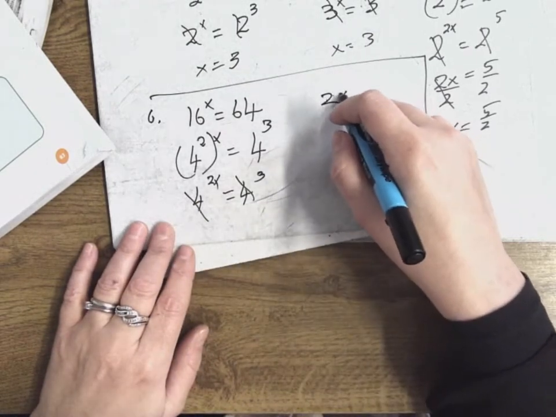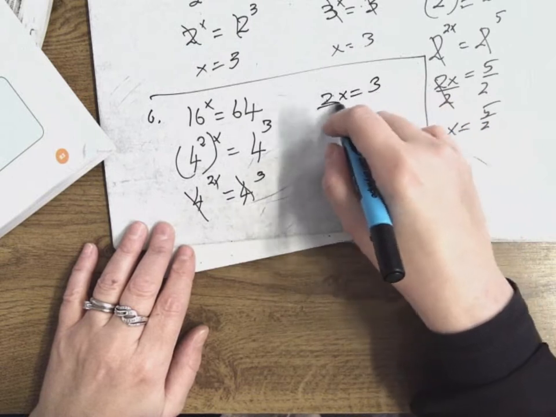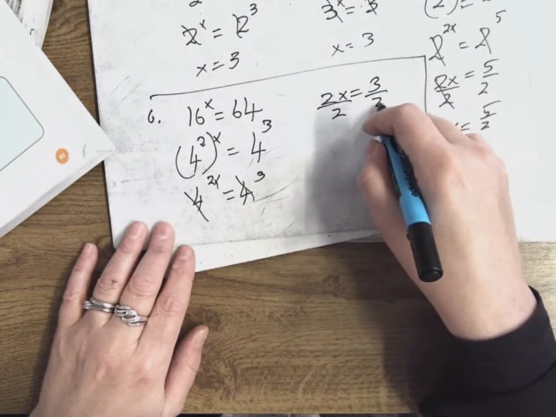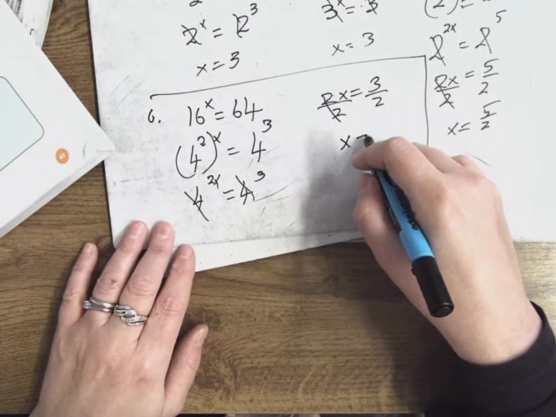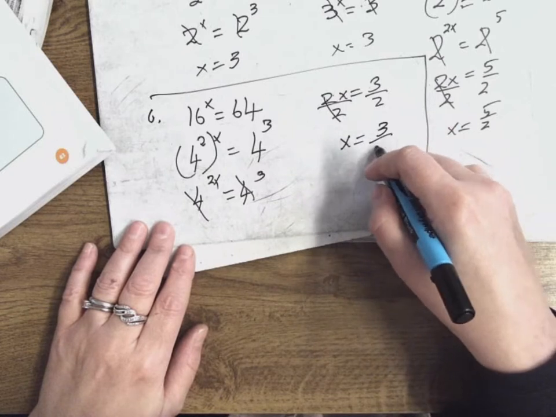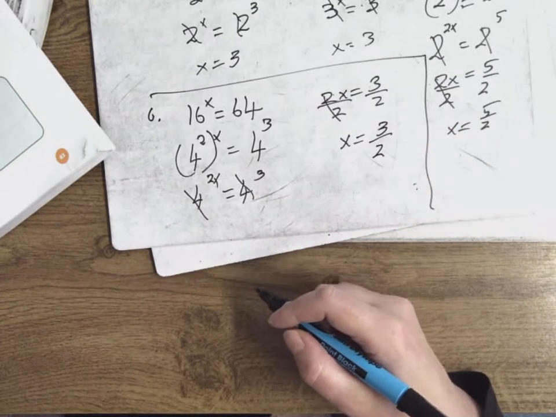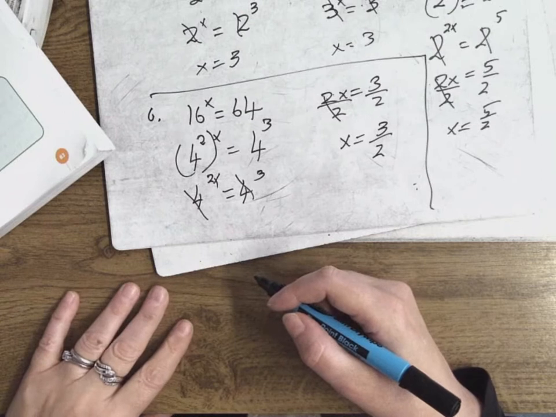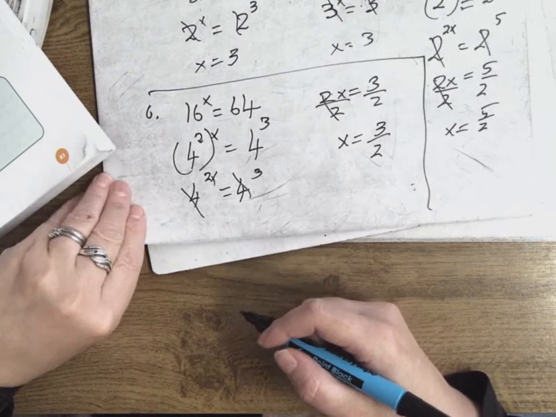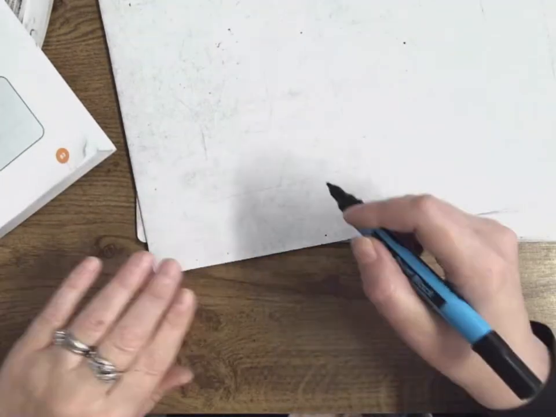I'll finish it over here if that's okay. And then you divide by 2. So you end up with x is equal to 3 over 2. 3 over 2, and if you want to write that as 1.5, that's perfectly correct. Okay? Right, the next one is number 7.